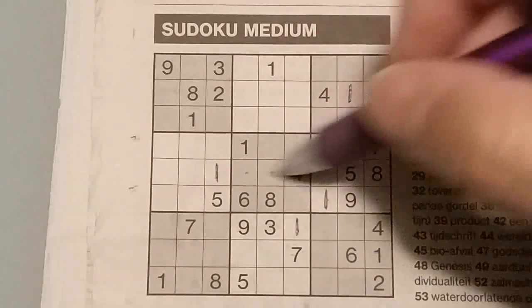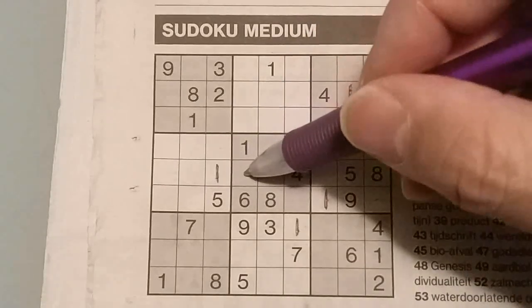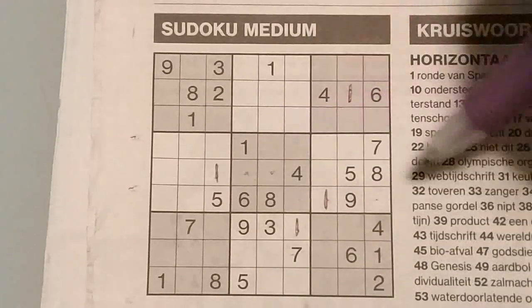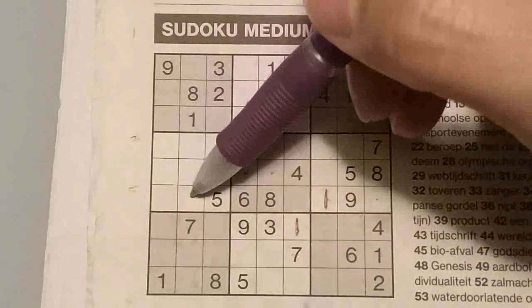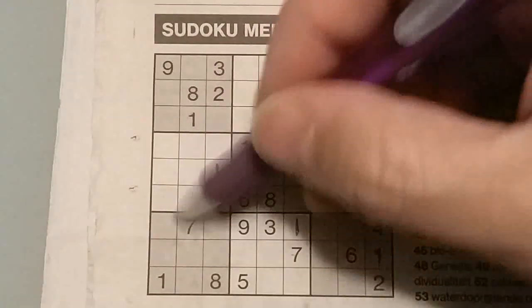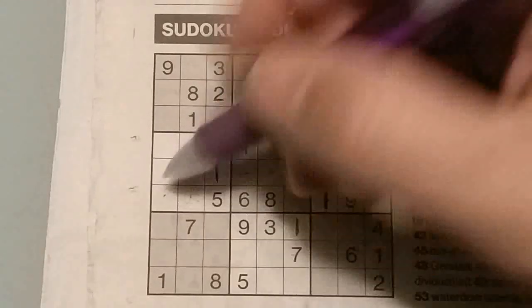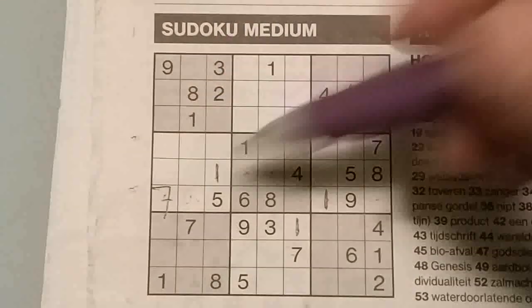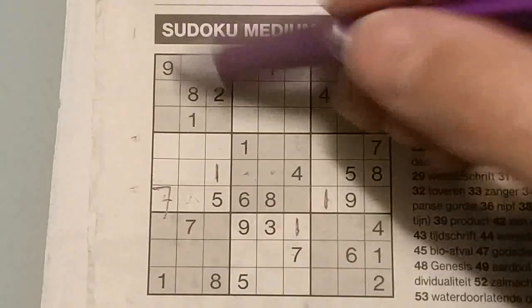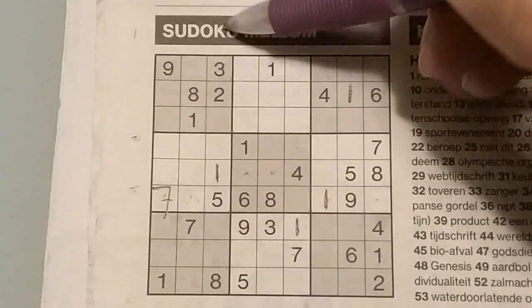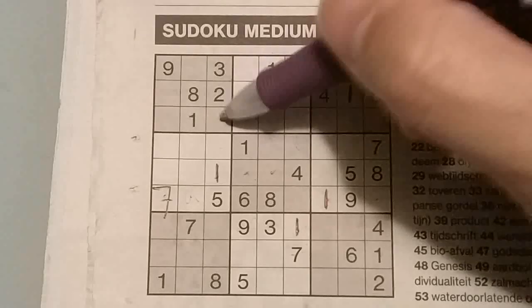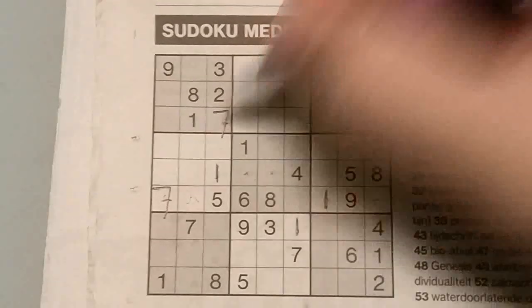In the middle row, we have a 7 in one of these boxes. So in the row below, the only two places for a 7 is here or there. But I see here a 7, so no 7 there. 7 should be here. 7 in this column, 7 in the second column, so in the third column, the only place for a 7 should be here.